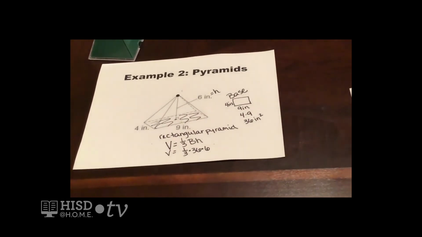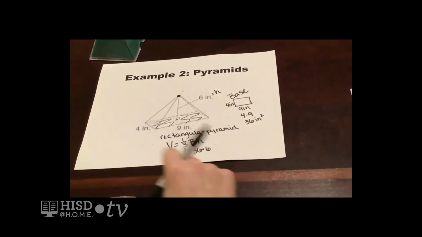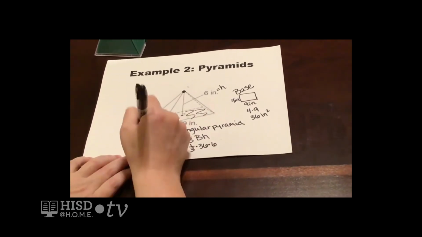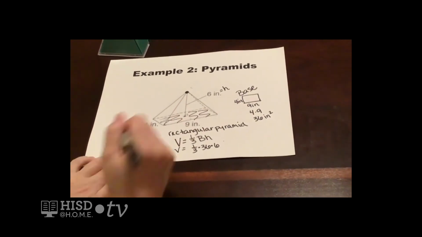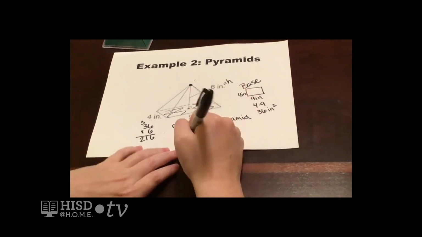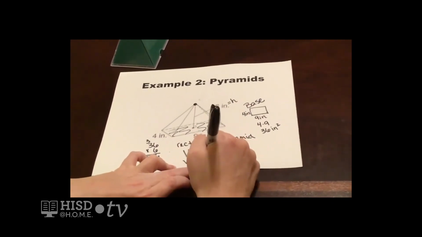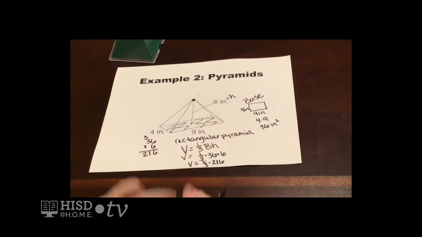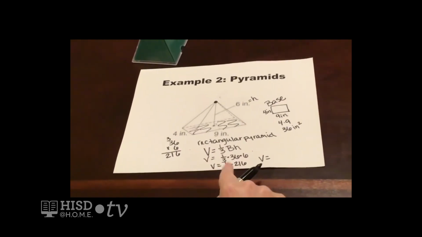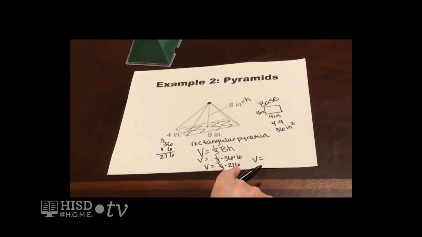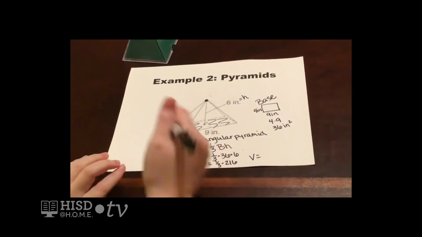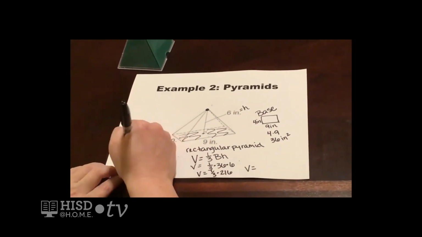So now I'm ready to multiply. You can multiply in any order, but I like to save the fraction for last. 36 times 6 is 216. So V equals 1/3 times 216. So our last step, we have to get 1/3 of 216. Remember, if we have 1/3, we have to divide by 3. So 216 divided by 3.